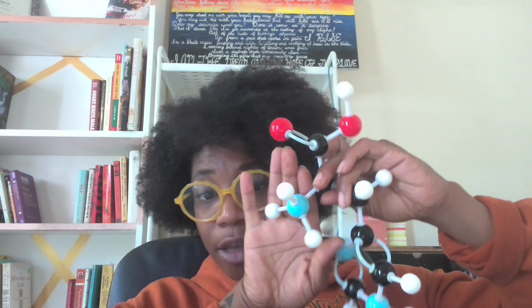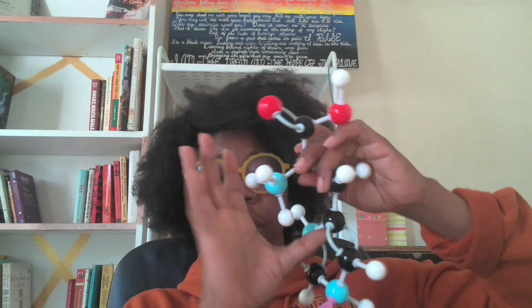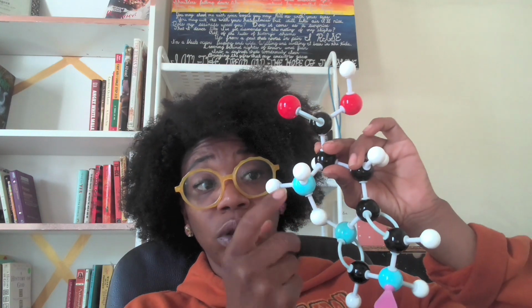It's also going to have an amine group. We have a nitrogen with 3 hydrogens attached to it. Nitrogen should only ever have 3 attachments, and so because this has 1, 2, 3, 4 bonds on it, this nitrogen is going to carry a +1 charge. One of these should just be a lone pair on nitrogen. So this is going to carry a +1.